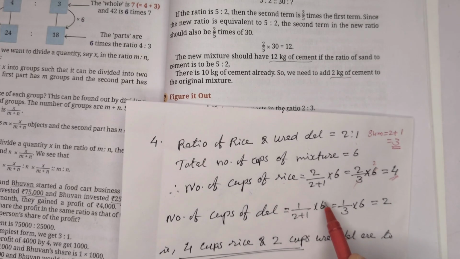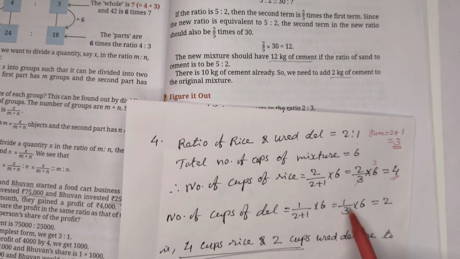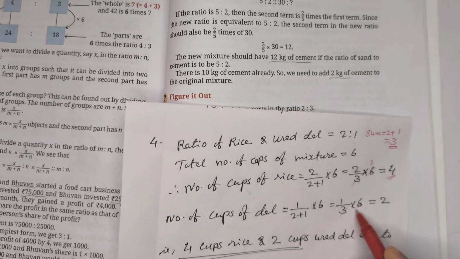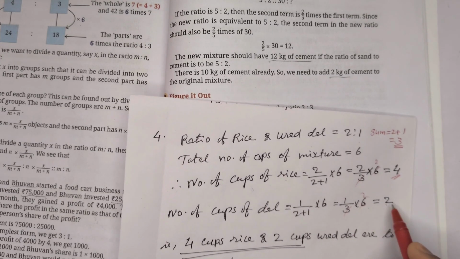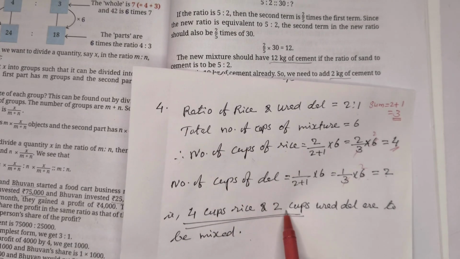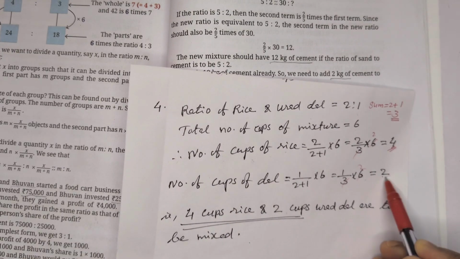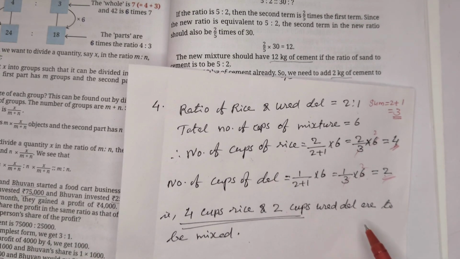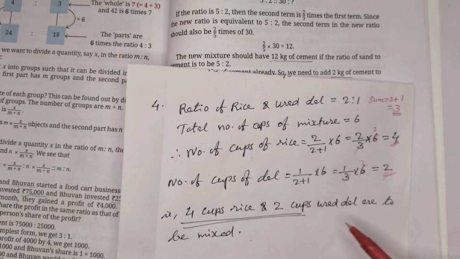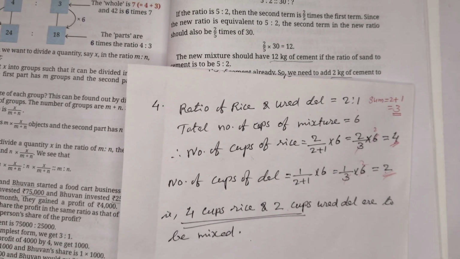Same way dal, 1 portion, 1 by 3 into 6. So 2 cups. So we can write that as 4 cups rice and 2 cups urad dal are required to be mixed, to make that mixture of 6 cups.